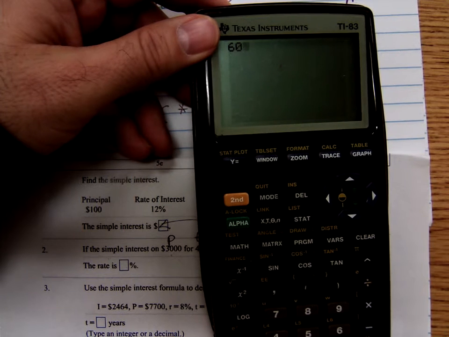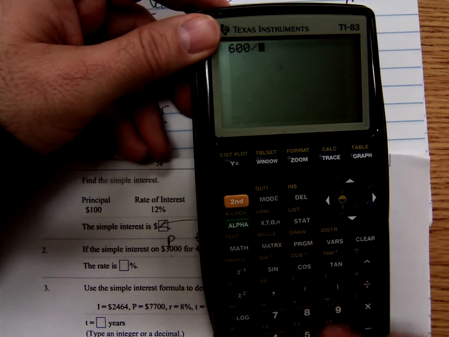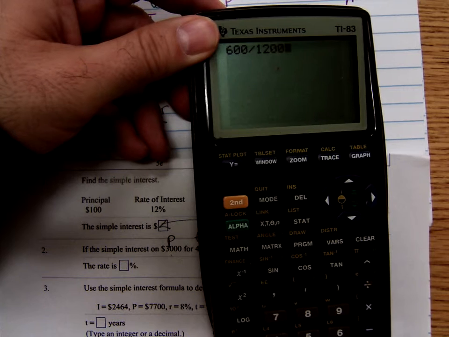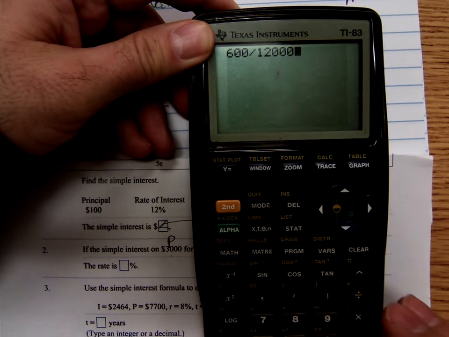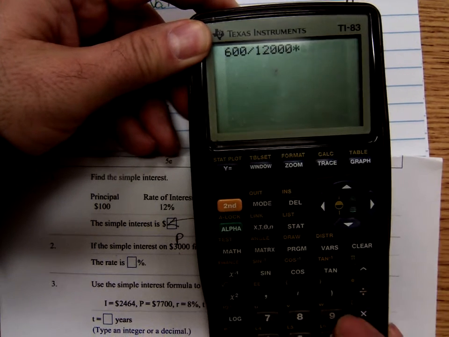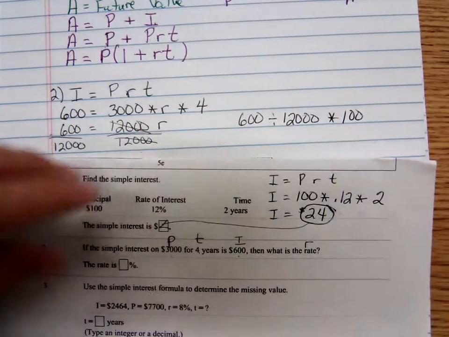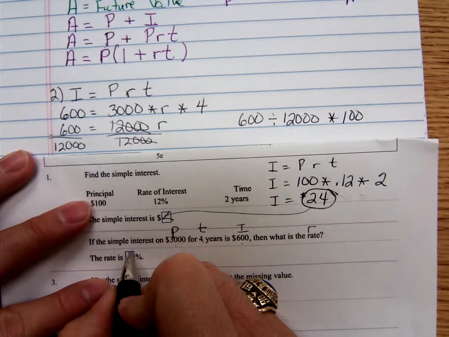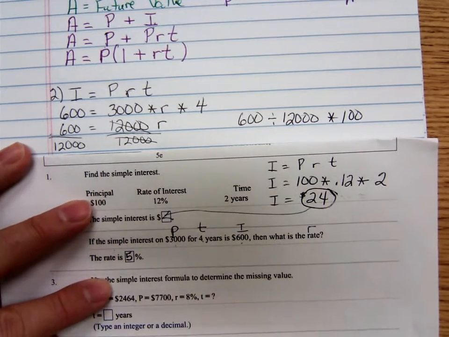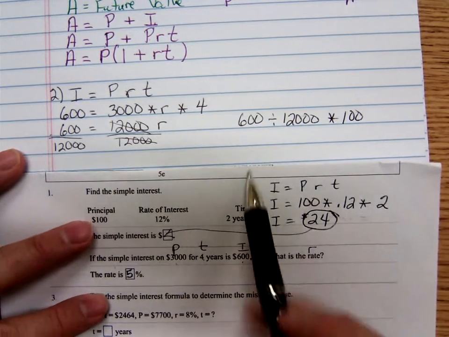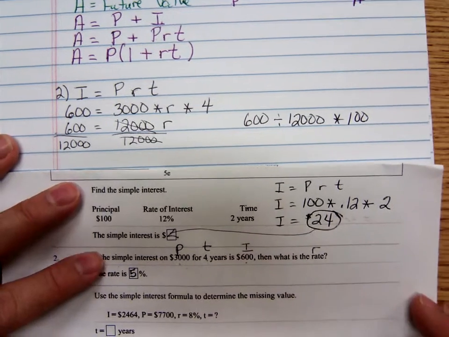I meant 600 divided by 12,000 times 100, 5. So the interest rate here is 5%. Okay. Any questions on how I did that one?